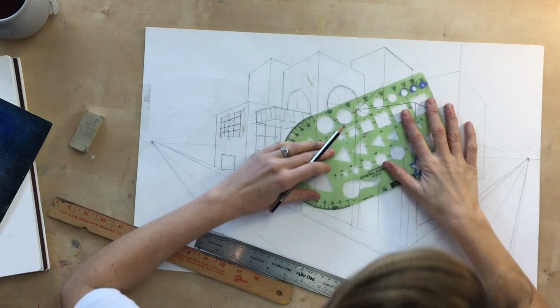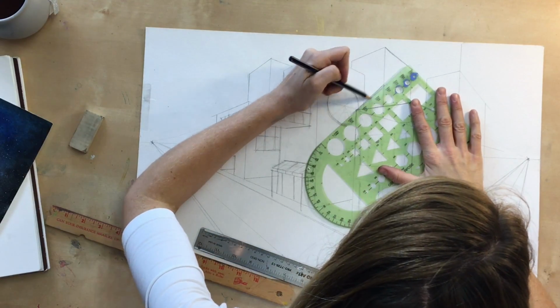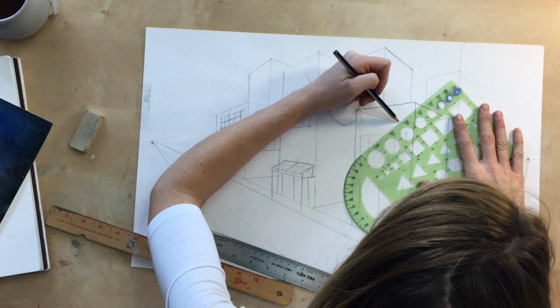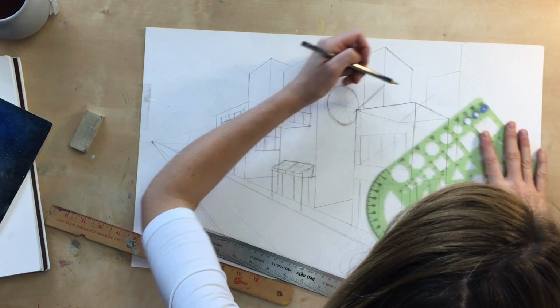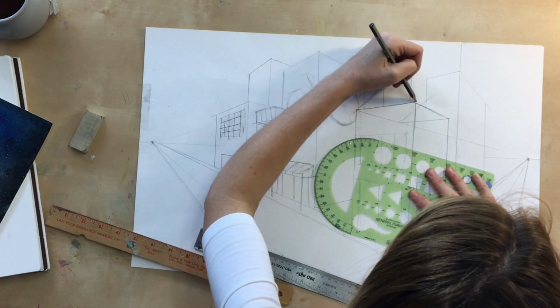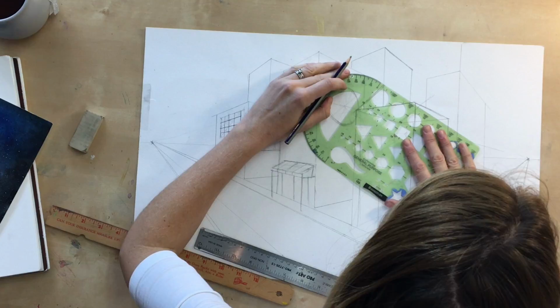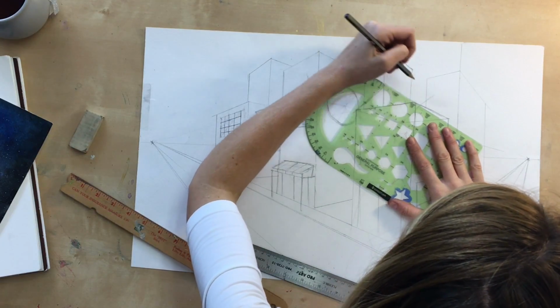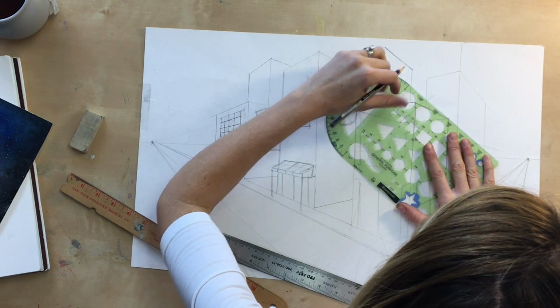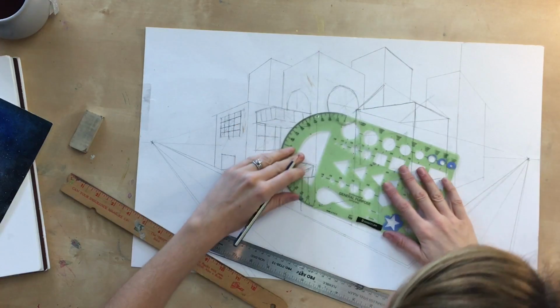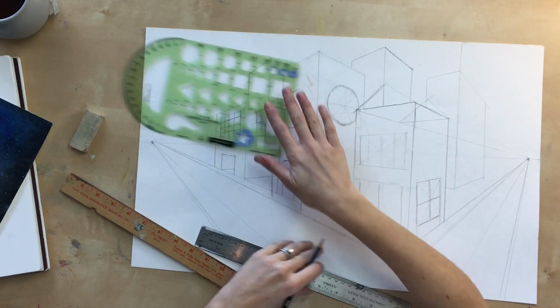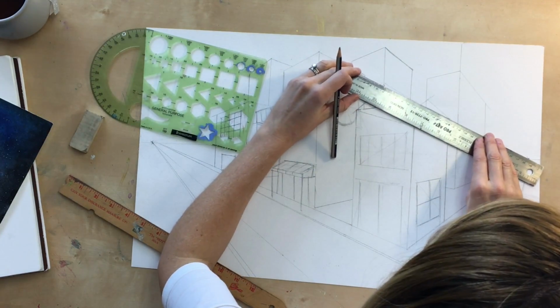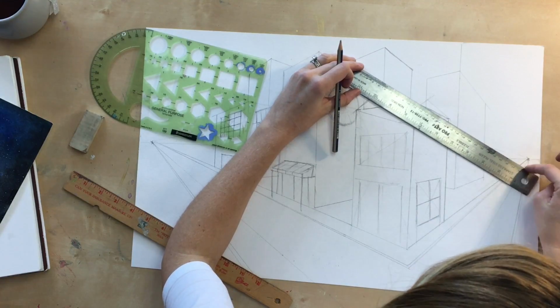Same angle right here. I'm going to go to this side and do the same angle. I'm going to go to this side, try to match the angle on this guy. And then this side of the roof doesn't have anything to do with this.